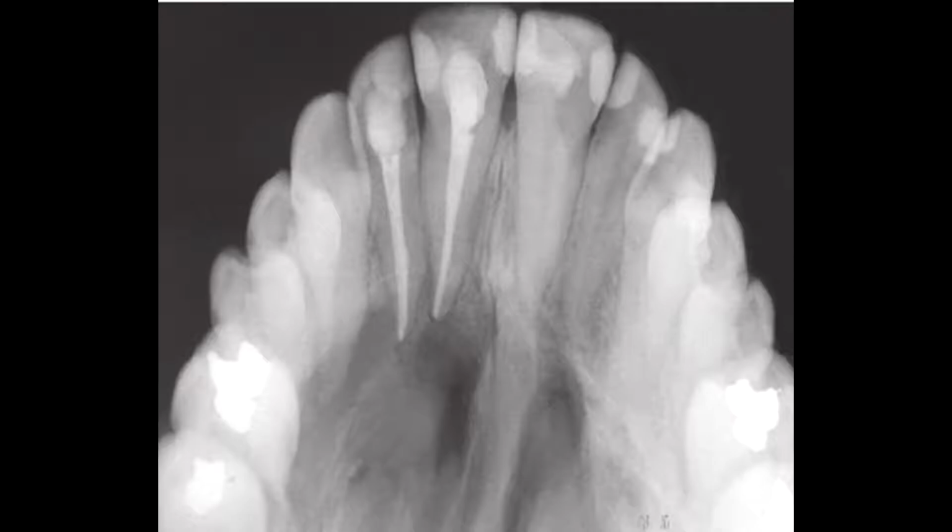Median palatine cyst. The cause is developmental and its location is the midline of the hard palate posterior to the palatine papilla. If it's large, there's a swelling at the midline of the hard palate, and radiographically it appears as a unilocular radiolucency. Microscopically, the cyst is lined by a stratified squamous epithelium surrounded by dense fibrous connective tissue. The treatment is surgical, and the diagnosis process includes both radiographic and microscopic examination.